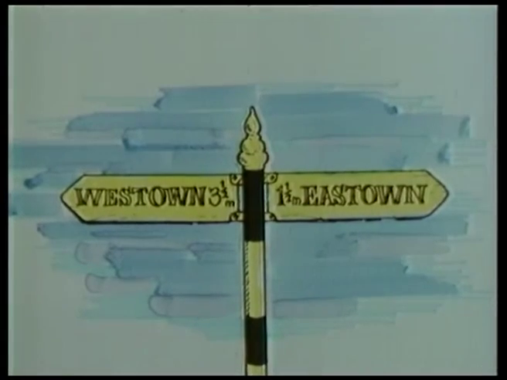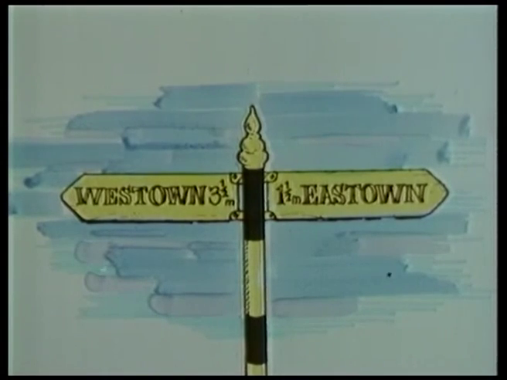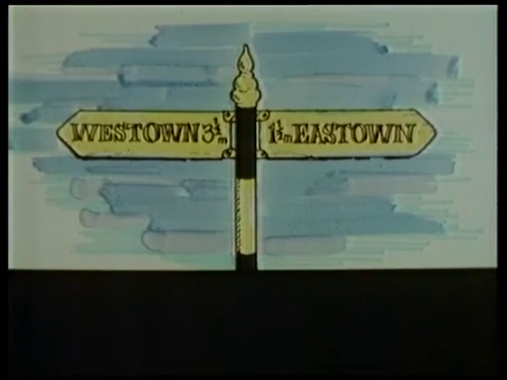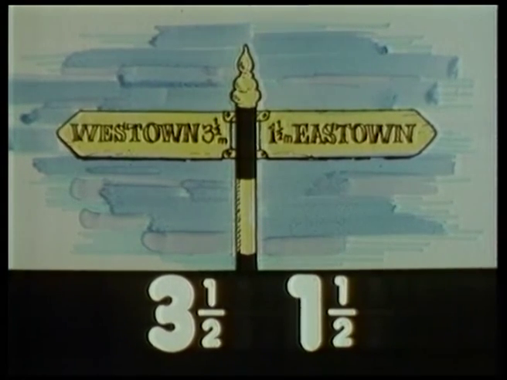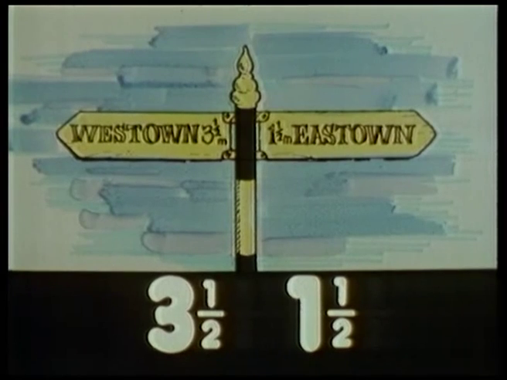OK then, we'll take a rest now from all this revision and go on to something completely new. Fractions. Yes, that's right, fractions. But don't panic, we're only going to do the simple ones because that's all that most of us really need these days. Look at some of these old-type mileage signs. What does this one mean? Well, it means 3.5 miles to West Town, and on this one, 1.5 miles to East Town.